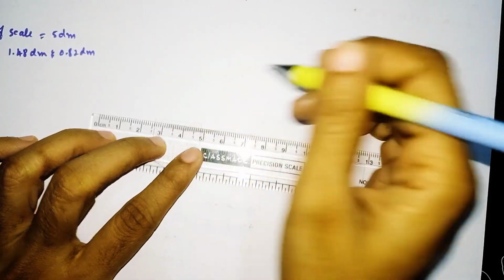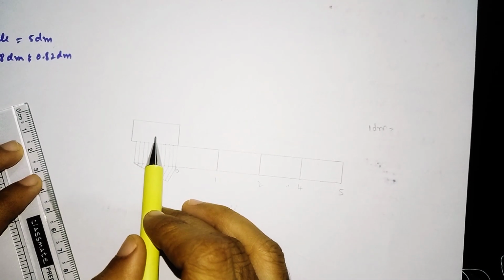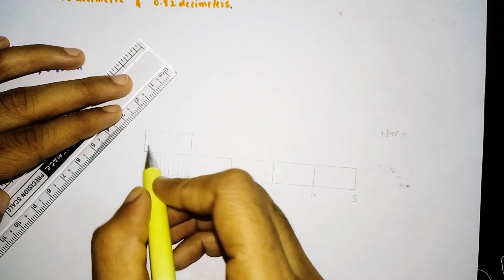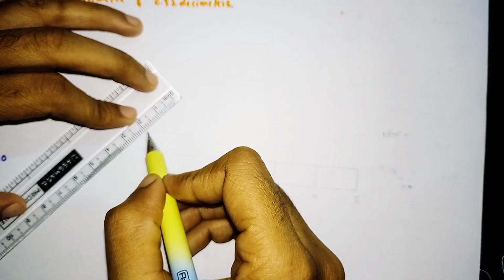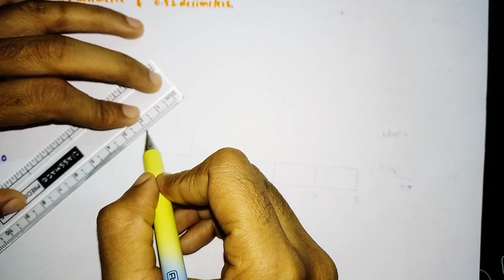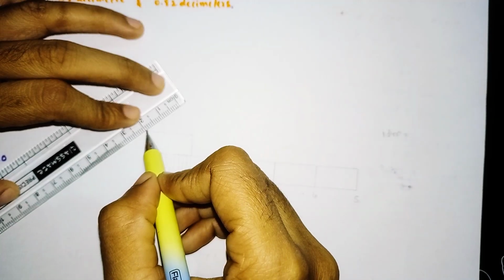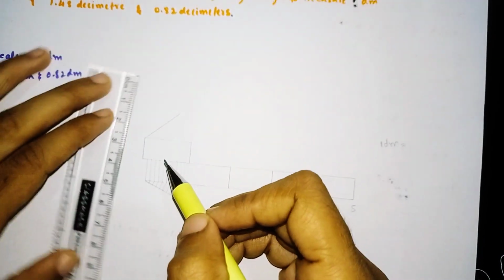So now again I need to cut this into 10 equal parts. To show the millimeter value, I have to cut this into 10 equal parts. For that again I am taking the inclination of 2 centimeter to cut this into 10 equal parts.